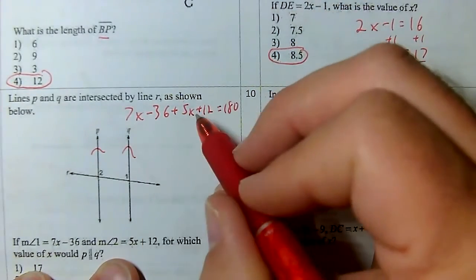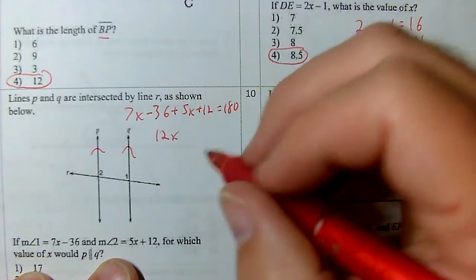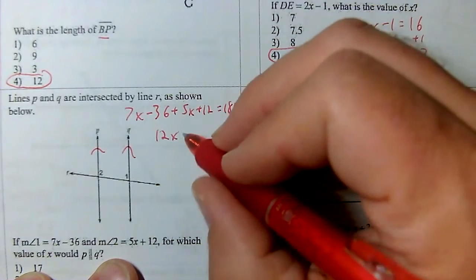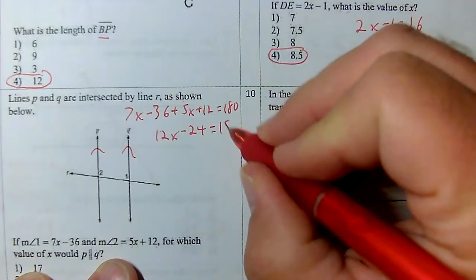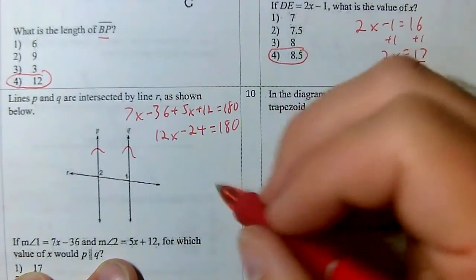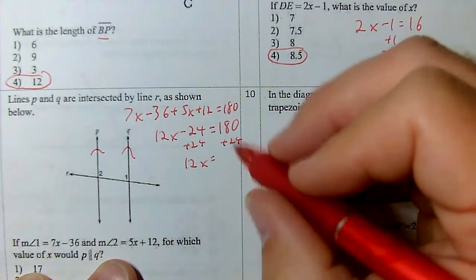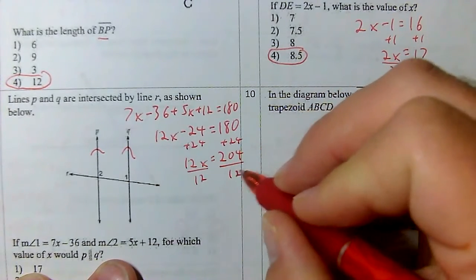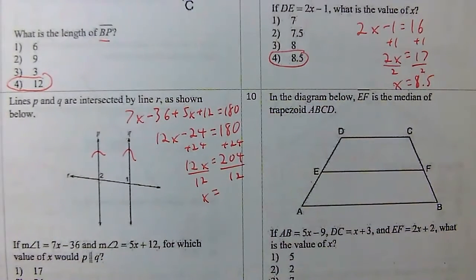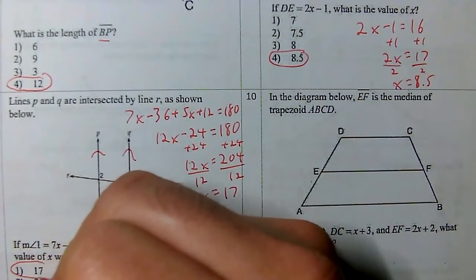Combine like terms. 7x and 5x gives us 12x. Negative 36 and 12 gives us negative 24. So I still have 180. Add 24 to both sides. So that's 12x equals 204. Finally, divide both sides by 12. And x is, I gotta do that one in the calculator. That one's 17. So that's option 1.